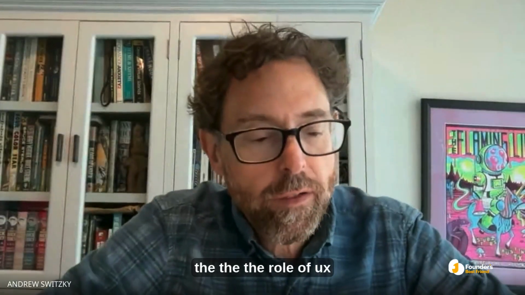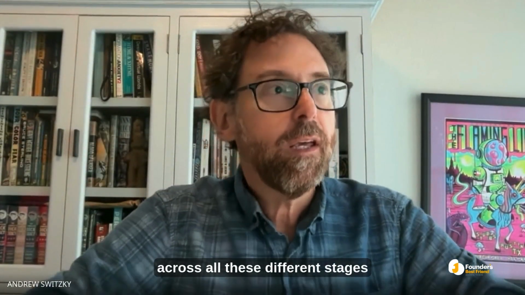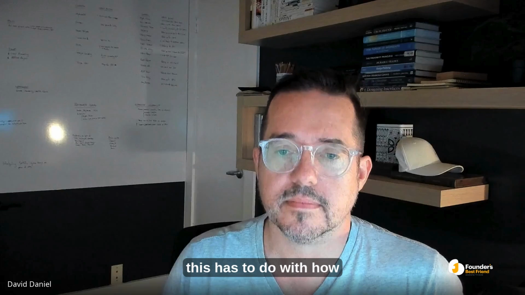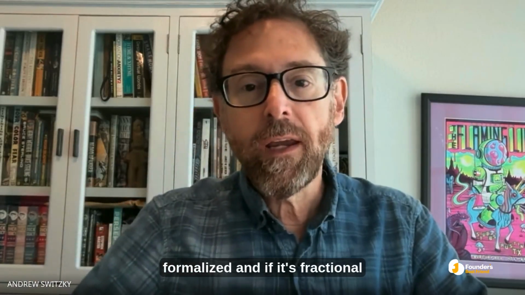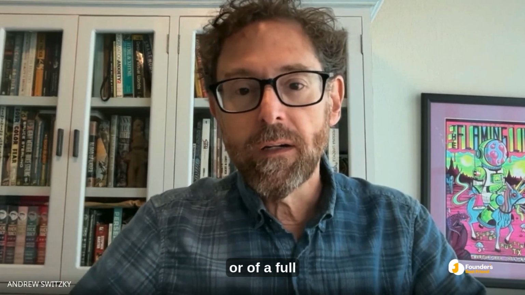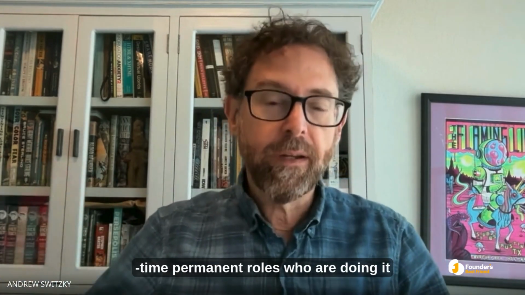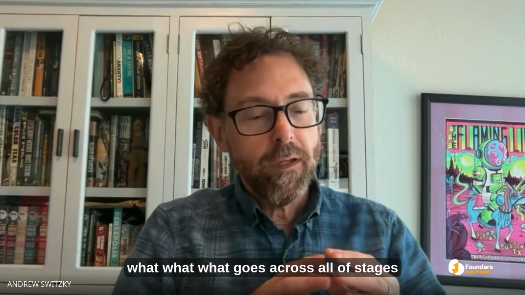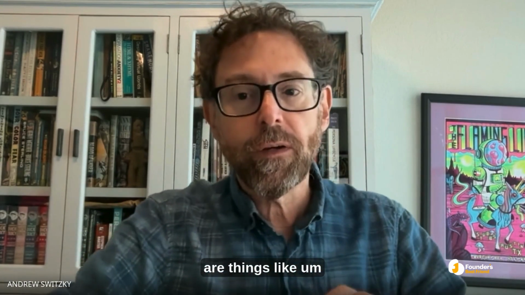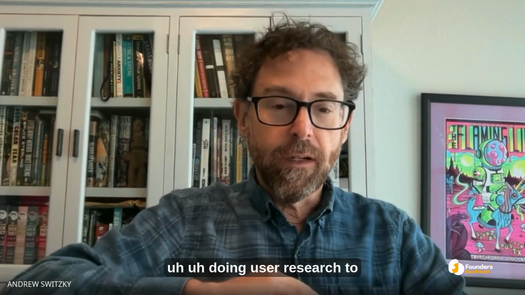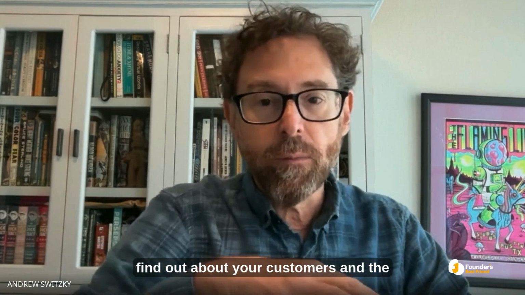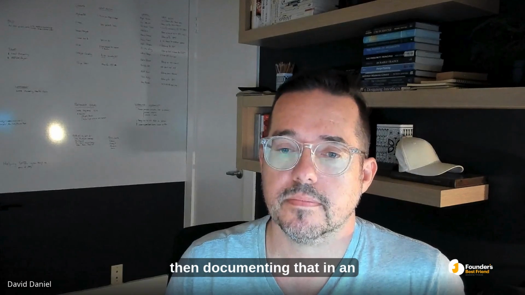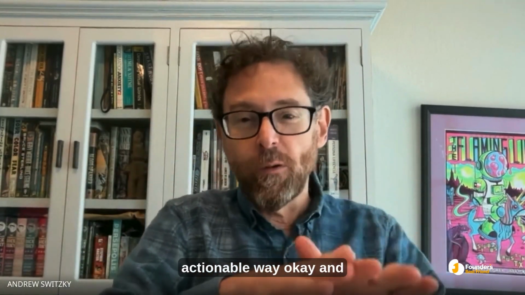So the role of UX across all these different stages is really very similar. It has to do with how formalized it is, and whether it's fractional or full-time permanent roles doing it. What goes across all of the stages are things like doing user research to find out about your customers and the environment in which they work, and then documenting that in an actionable way.